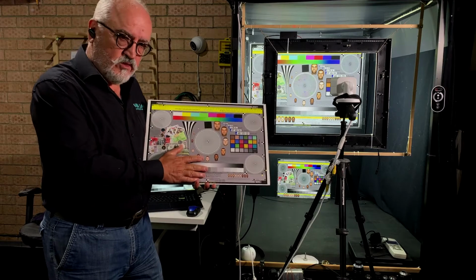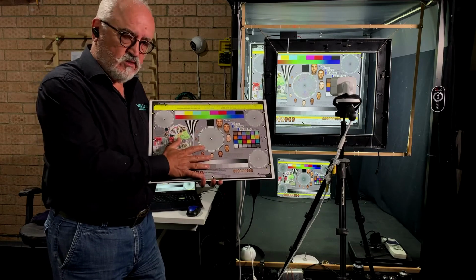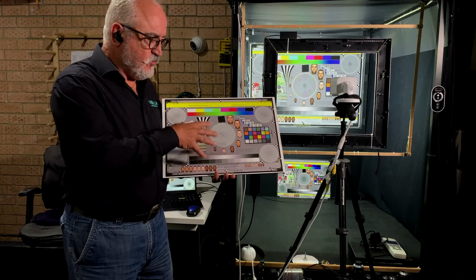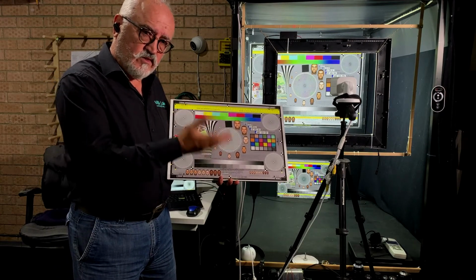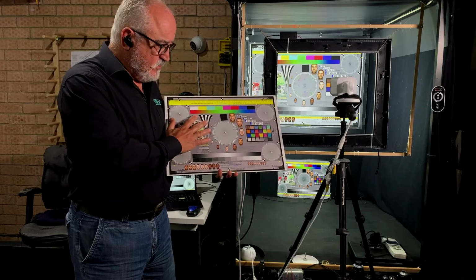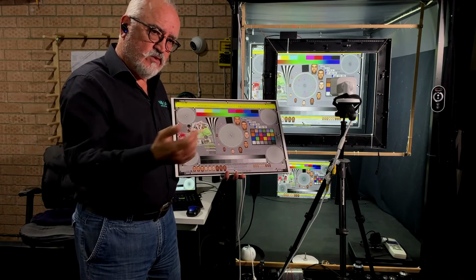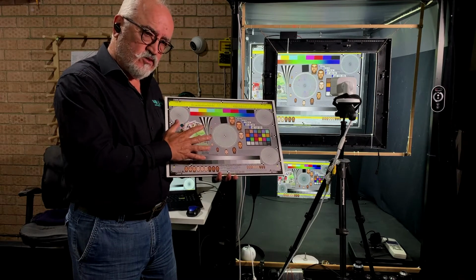The quality of the print is the highest photo quality we could get. The printers that we use to print this are color calibrated, which is very important. The surface is a matte surface in order not to reflect light when you're measuring, so you don't have reflections.